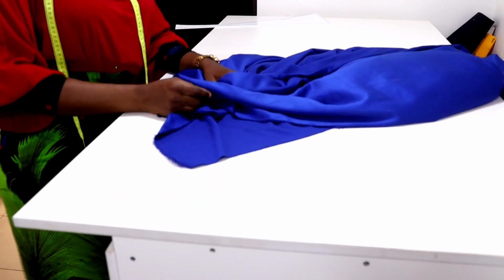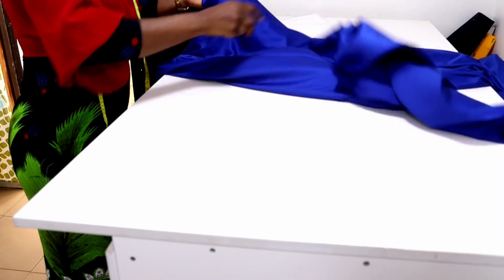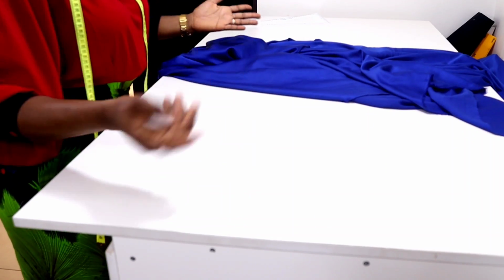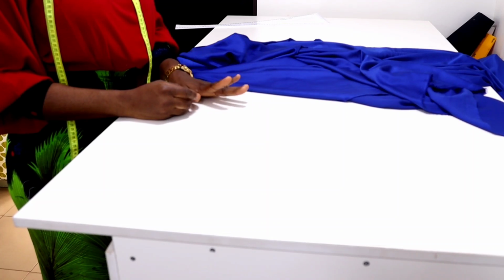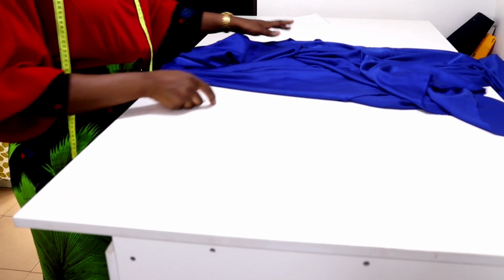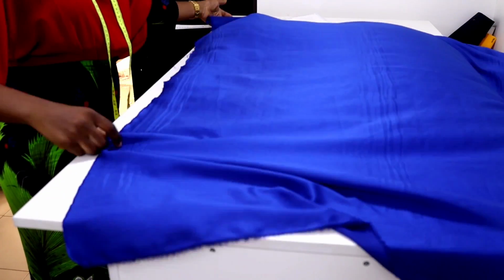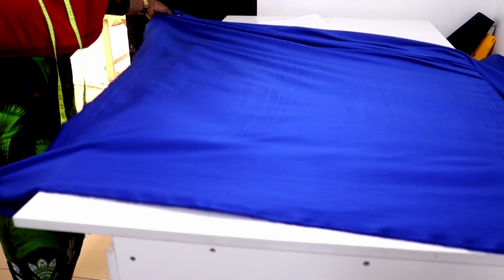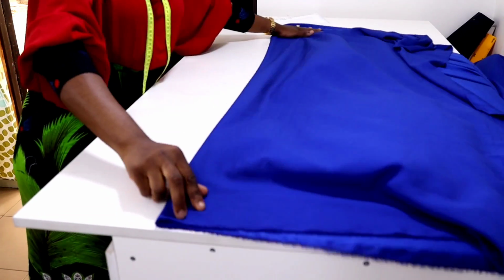So this style is a kimono bodice. What this means is the bodice and the sleeve are cut together. I'm going to cut the front first, then I'm going to be using the front to cut out the back. In order for me to cut out the front, I'm going to place my fabric on fold. Just fold your fabric into 2.